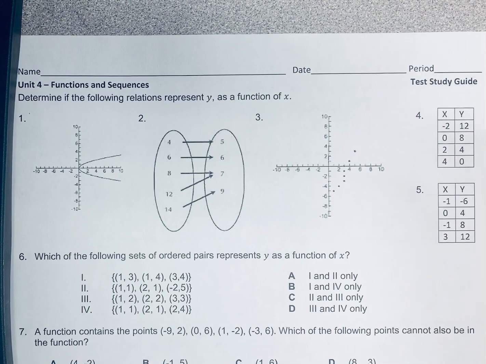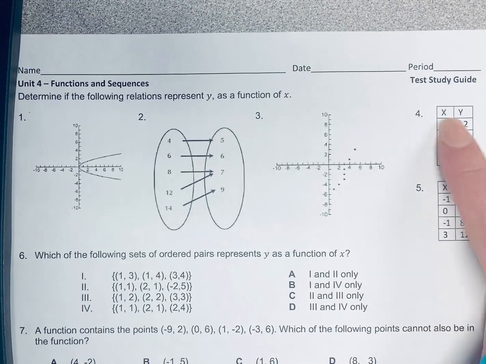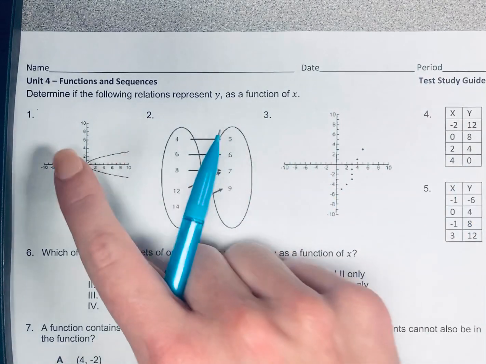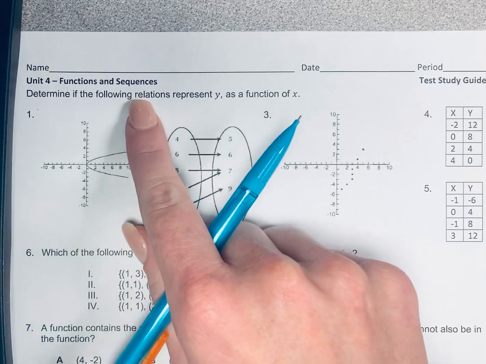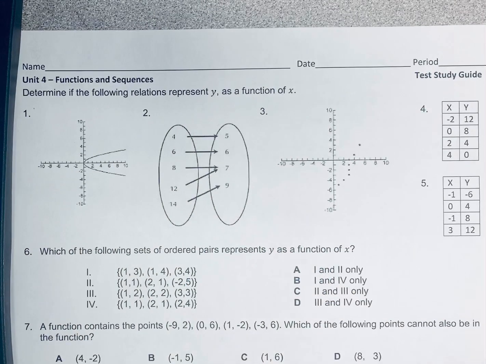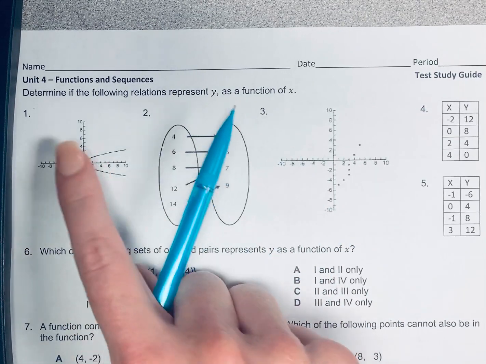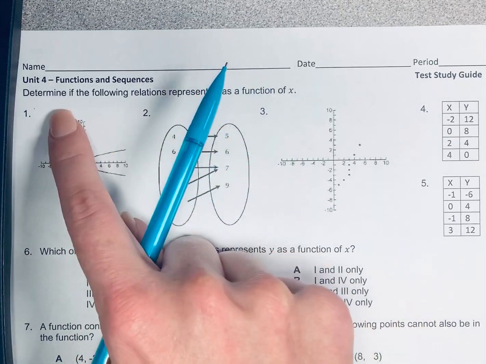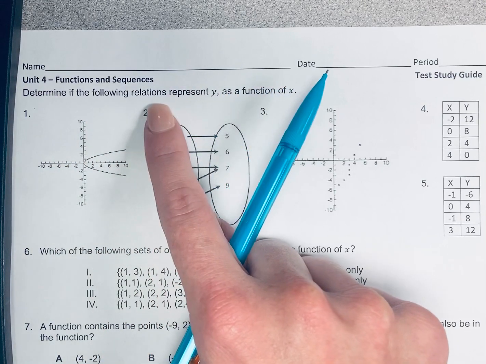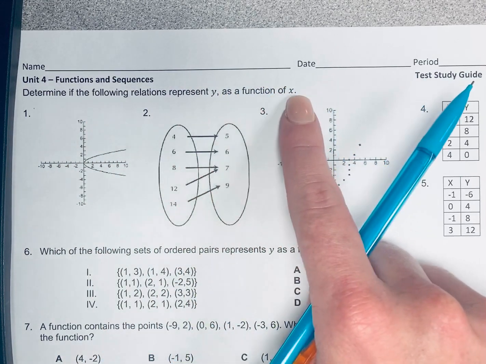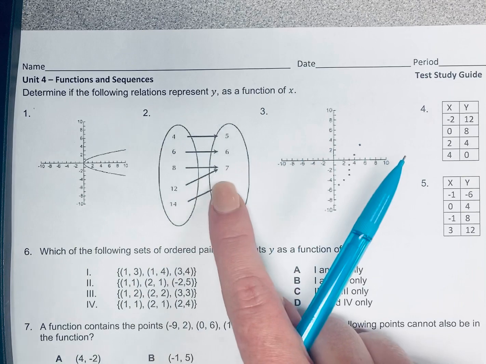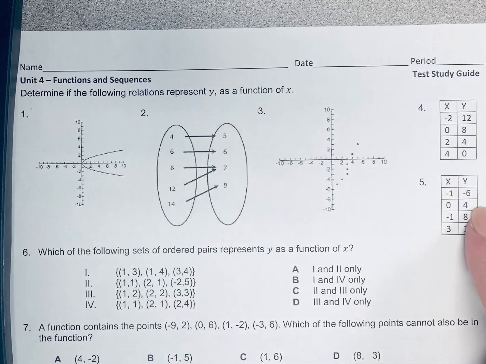Hey guys, this video is going to cover the study guide for our test for Unit 4, which is over functions and sequences. I'm going to go through each one of these problems, so if you want to follow along. The first few problems say to determine if the following relations represent y as a function of x. So we just want to tell if it's a function or if it's not a function, okay?